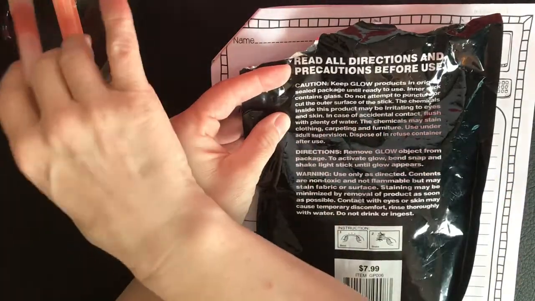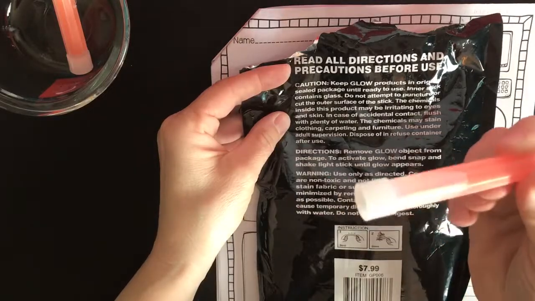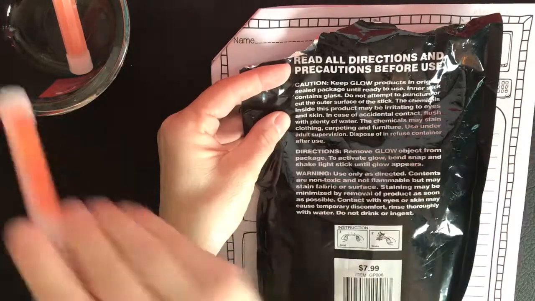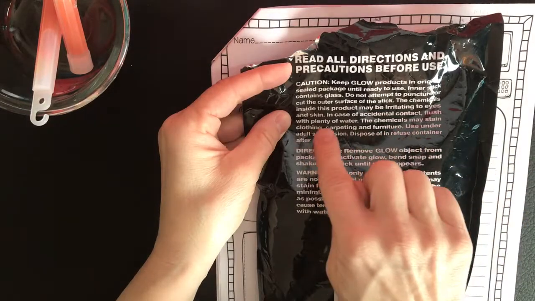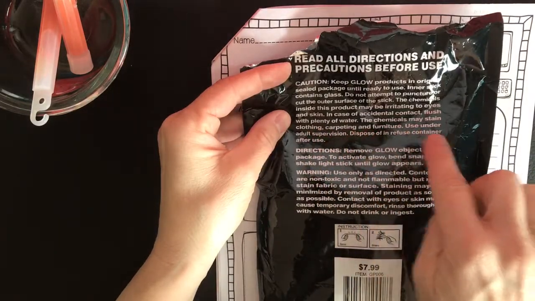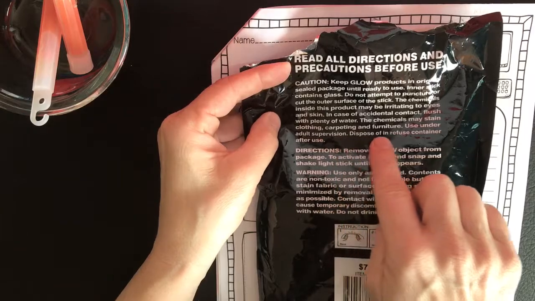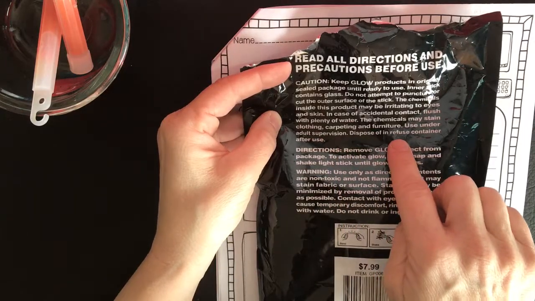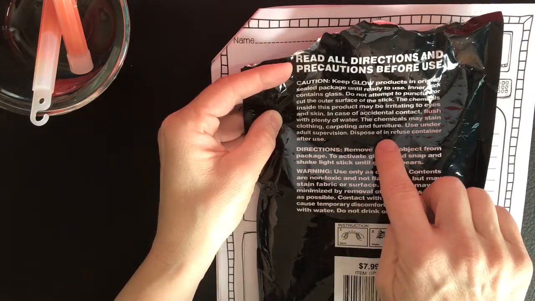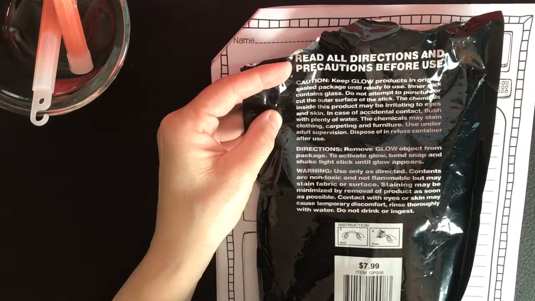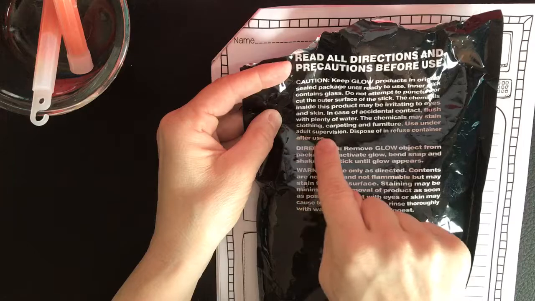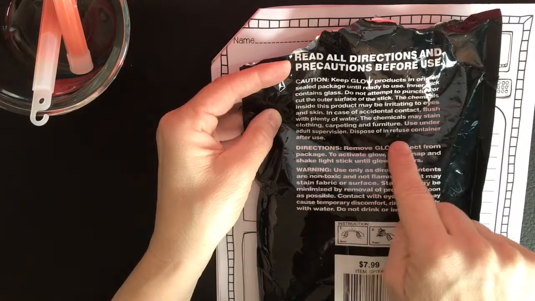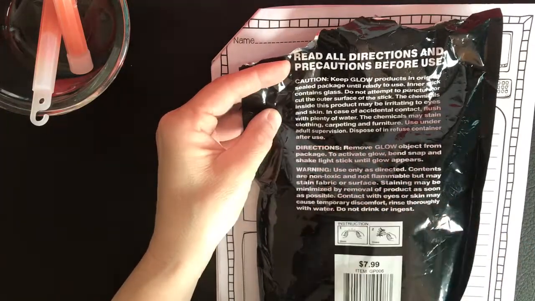Okay, so I just learned something else. Inside the glow stick, there are chemicals. In case of accidental contact, flush with plenty of water. The chemicals may stain clothing, carpeting, and furniture. I wonder why the chemicals would stain clothing, carpeting, and furniture. That's a question that I have. Use under adult supervision. Dispose of in refuse container after use.